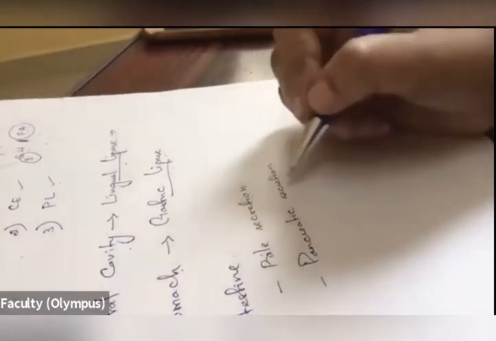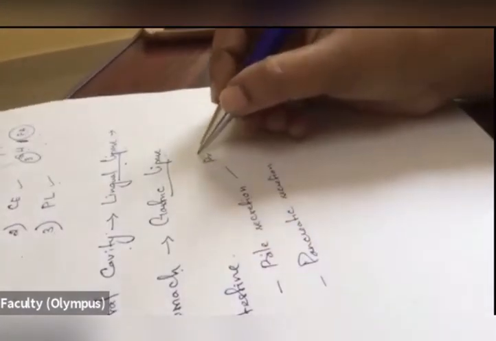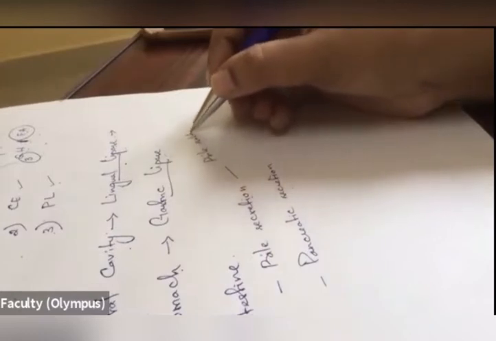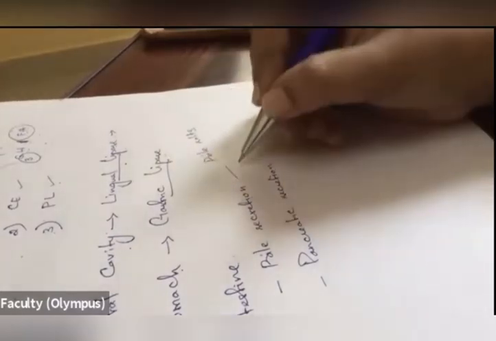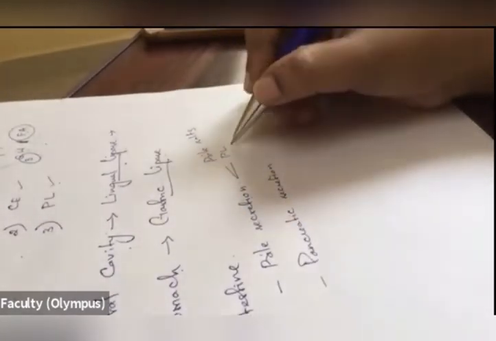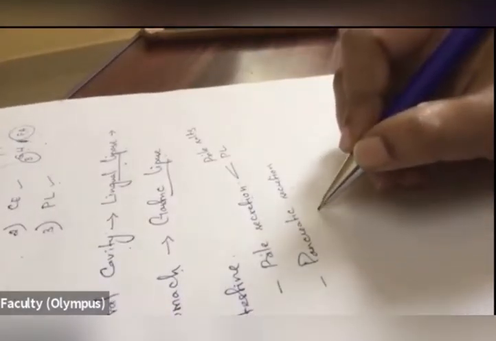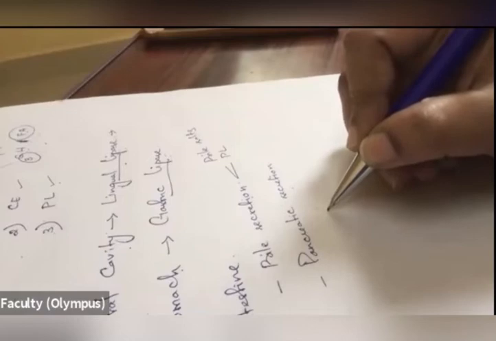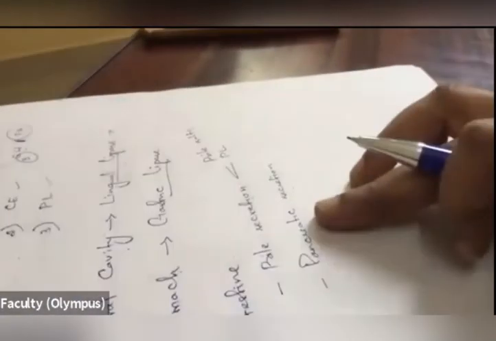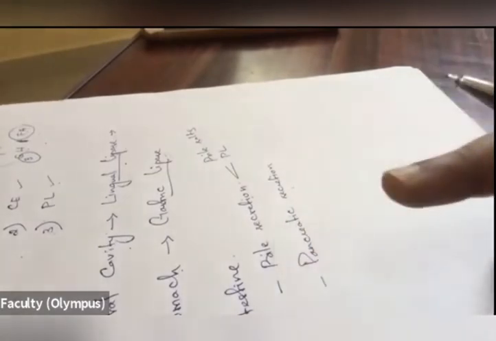Bile contains mainly bile salts and a minimal amount of phospholipids. Whereas pancreatic secretion contains the enzymes that act on your lipids.